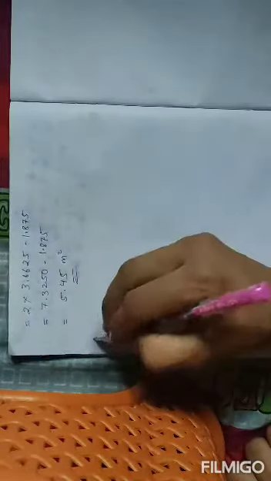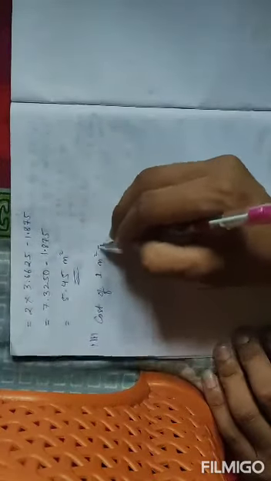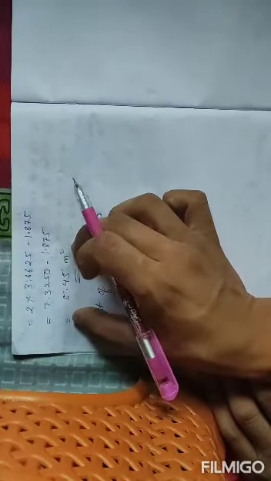Now we have to do part 2 also, isn't it? And what is part 2? You have to find the cost of the plastic required, isn't it? But what is given? Cost of 1 meter square is given as rupees 20, in the question only. So we have to find the cost. So this much area is required, isn't it?